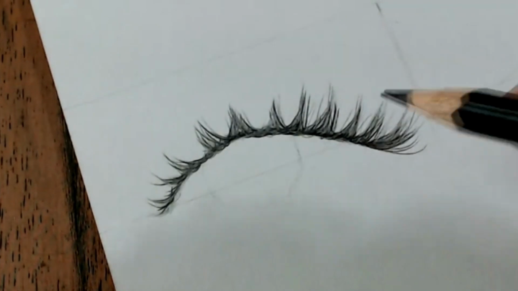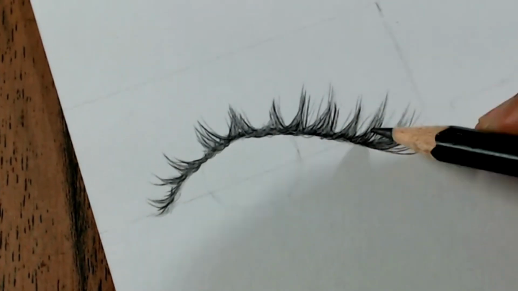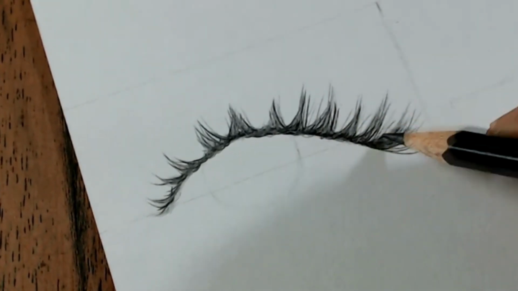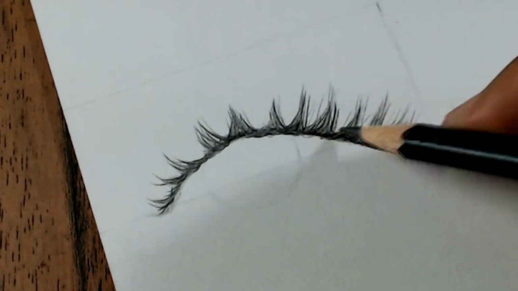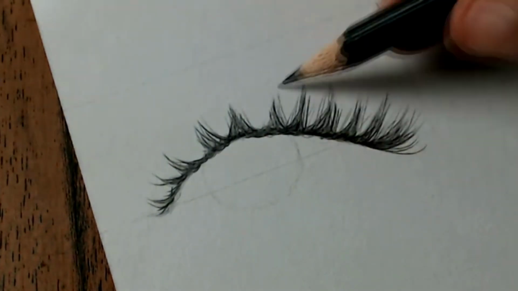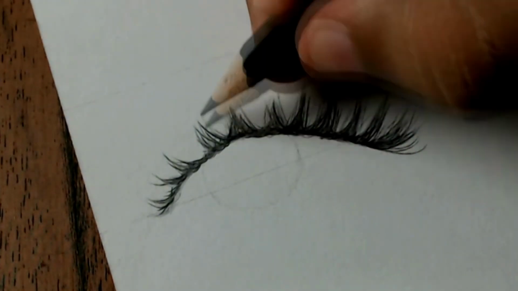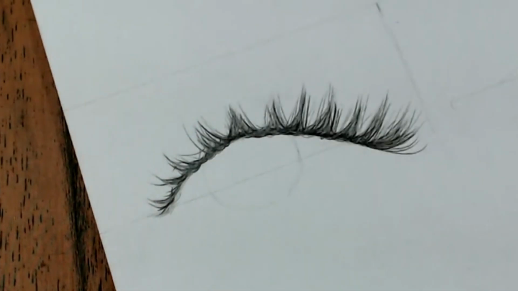And look how it now has more contrast. And just to add a bit more naturalness, I'll create some lighter strands between some bundles. And now yes, our front eyelash is finished.